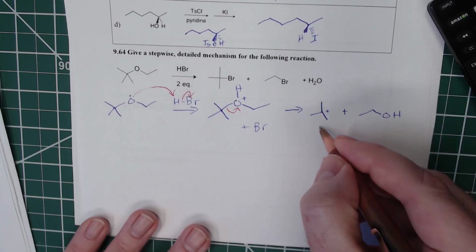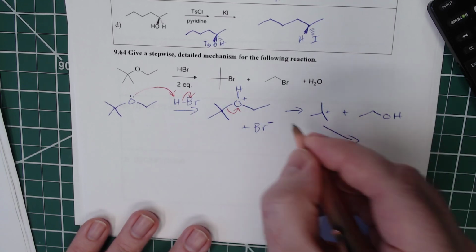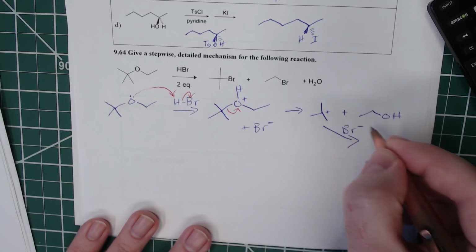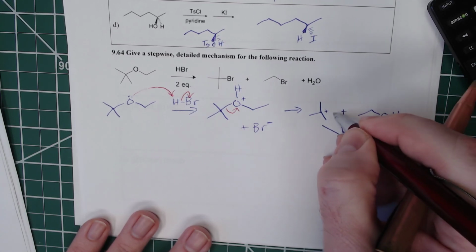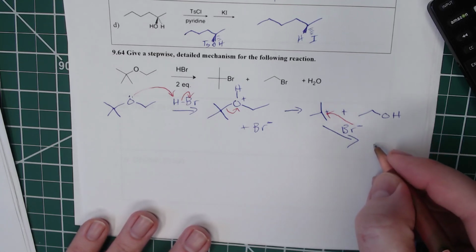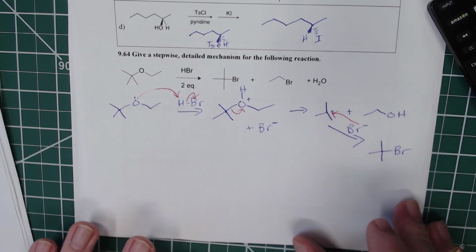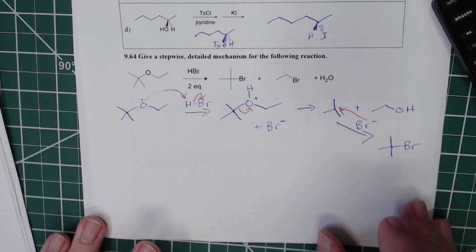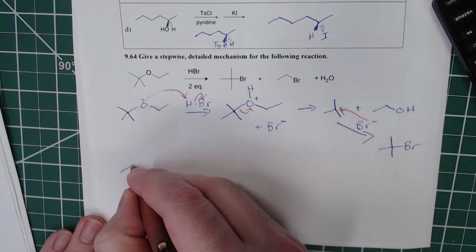And then finally, we're going to react this bromide with that tertiary carbocation. So we'll draw an arrow from the bromide to the tertiary carbocation, and that will give us that tertiary alkyl halide. So next, we want to take this alcohol, so I'm going to rewrite it.